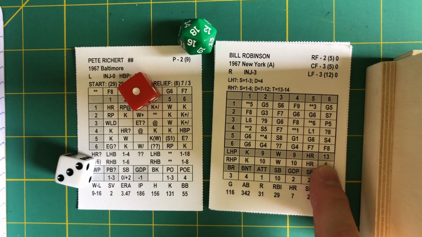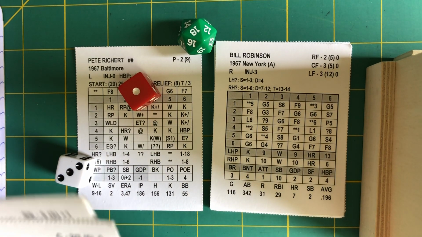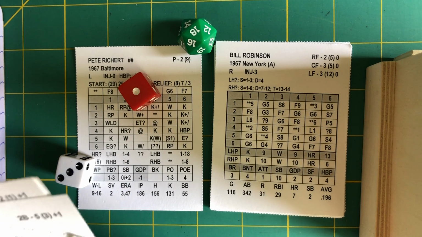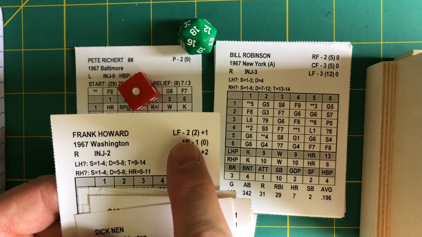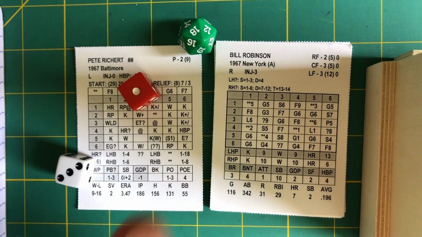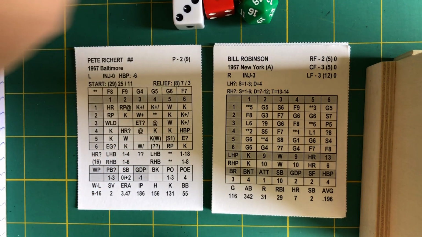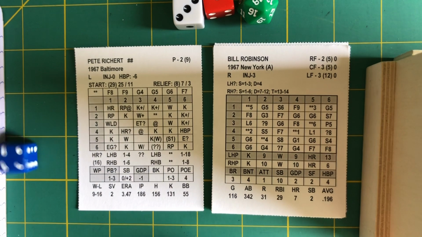Well, maybe that's not right, though. Yeah, we better do a range check for Howard. All right, so we'll do a range check to see if he gets back there in the first place. All right, now Howard's range is a 2. It's his first number there. So if I roll a 1 or a 2, he's going to make the catch. Anything short of that is going to be trouble for the Senators.